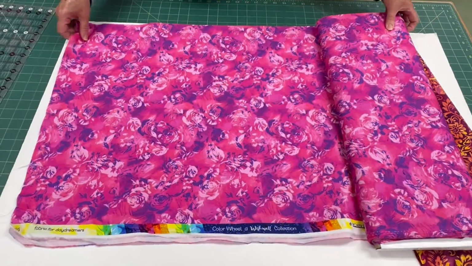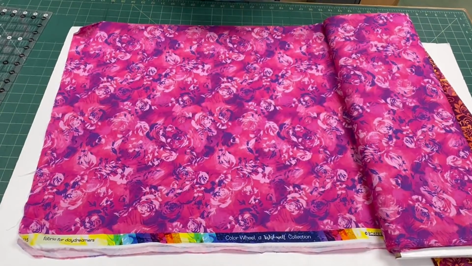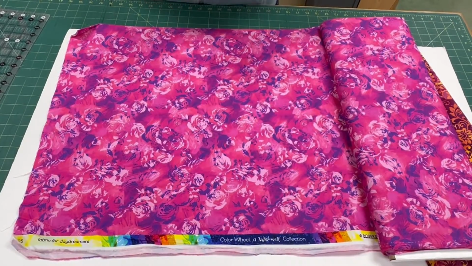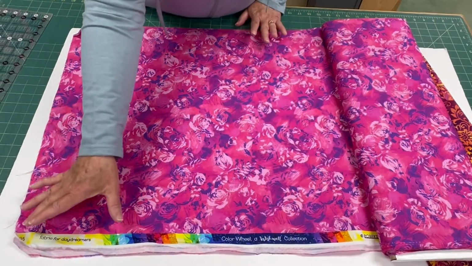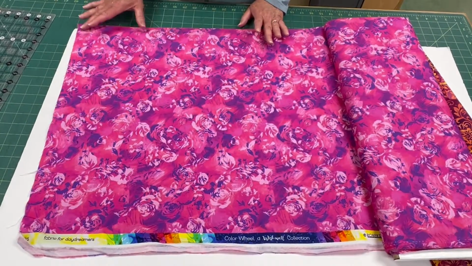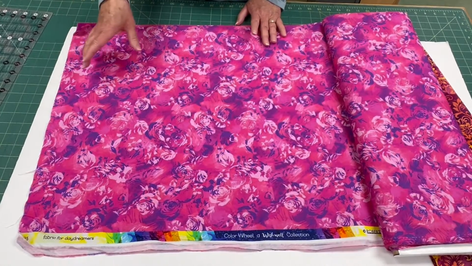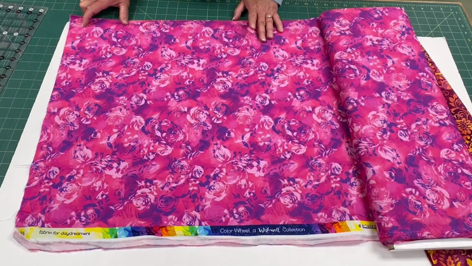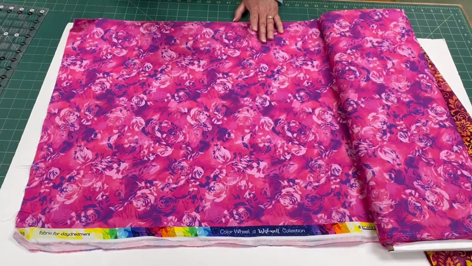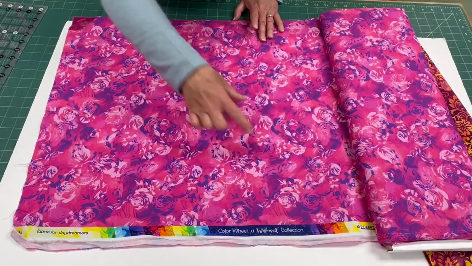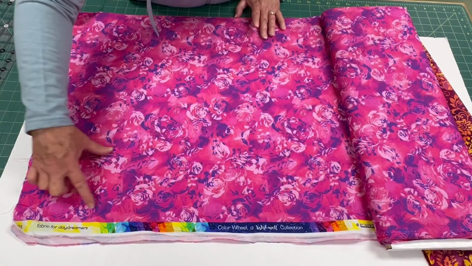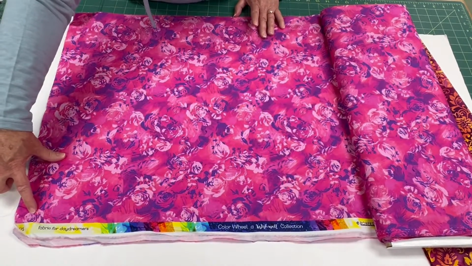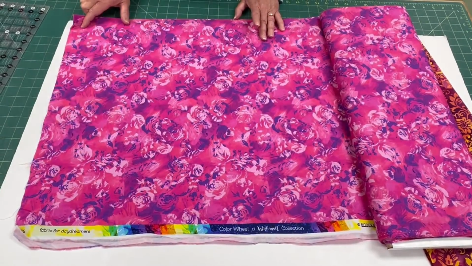The last term that we're going to talk about is one that again gets used quite commonly. You'll see WOF, width of fabric, and LOF, length of fabric. Width of fabric cuts are cut from selvage to selvage. So if the pattern tells you to cut 4.5 inches by width of fabric, you would cut a strip this way, so you're cutting selvage to selvage. If it says to cut length of fabric, then you're going to cut this way, so you are cutting parallel to the selvage. So this is length of fabric, parallel to the selvage. Width of fabric is from selvage to selvage.